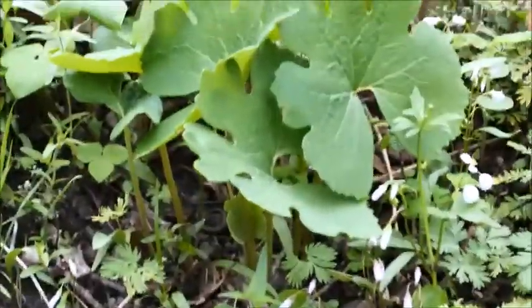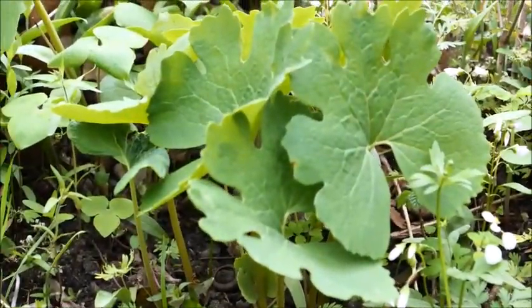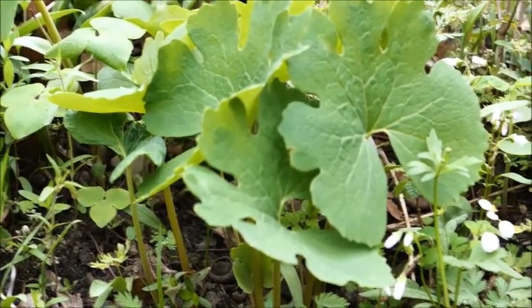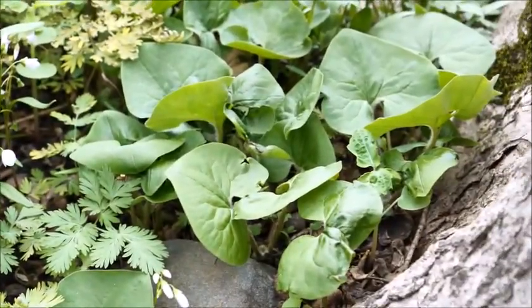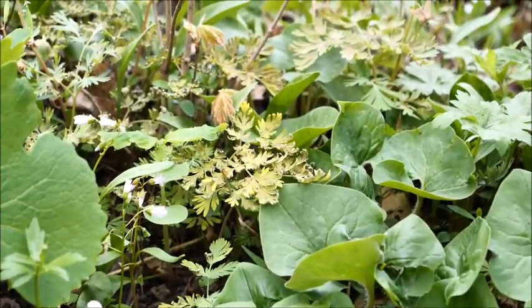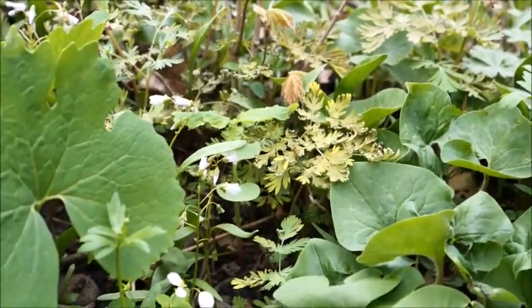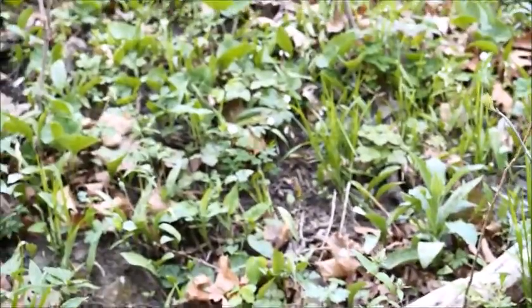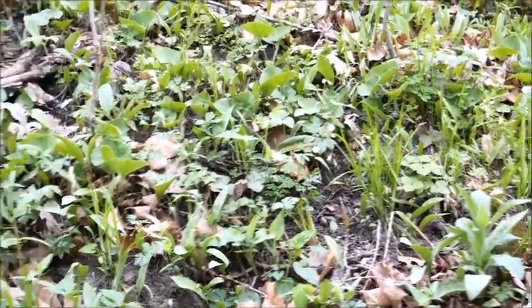There's a nice big patch of bloodroot. It's done blooming, unfortunately. It's a beautiful white little flower. And we can see there's more things like our gingers up along the side here. Looks like there's a little more Dutchman's breeches with that crazy dissected leaf. But just lots more species of plants.